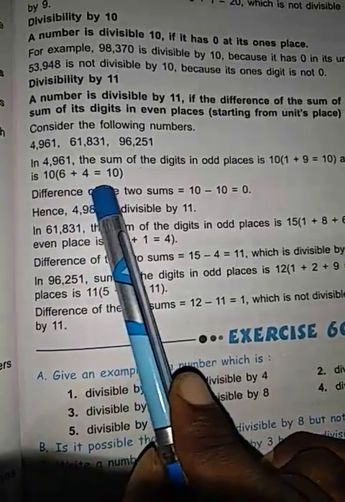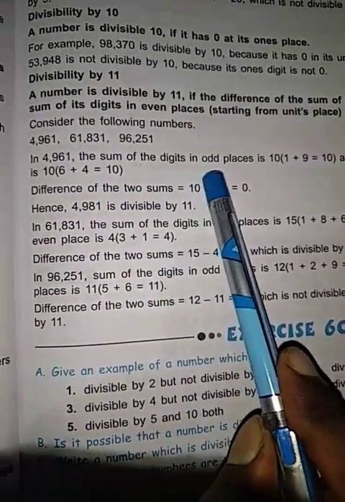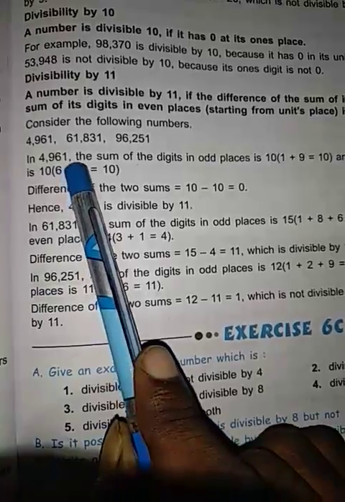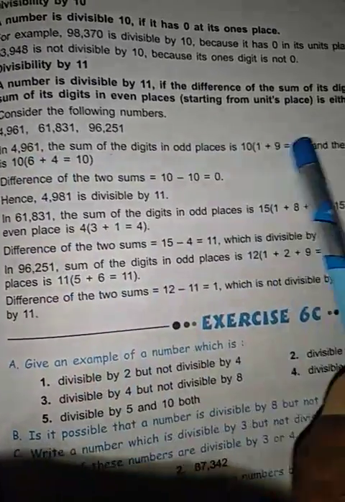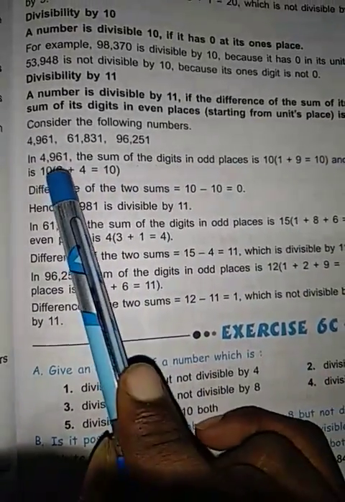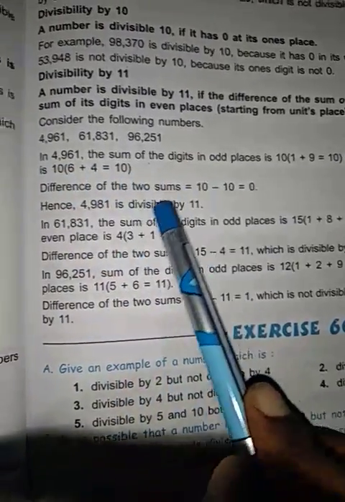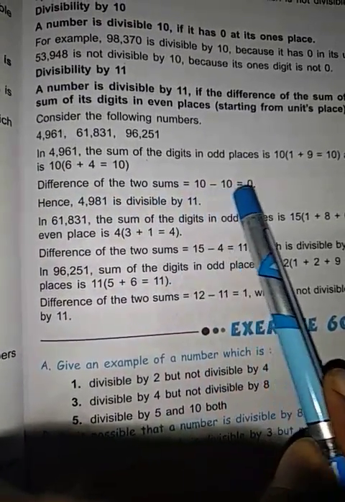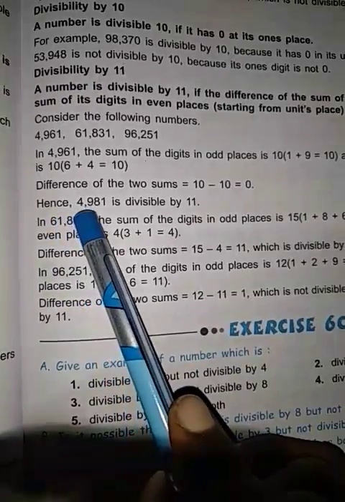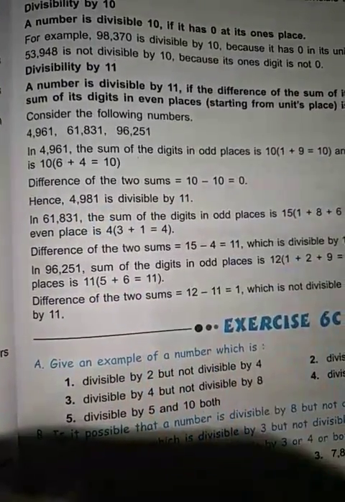So the sum of the digits in odd places, 1 and 9: 1 plus 9 is equal to 10. Now the sum of the digits in even places, 6 and 4: 6 plus 4 is 10. Now the difference of the two sums, 10 minus 10, is 0. Hence 4,961 is divisible by 11.